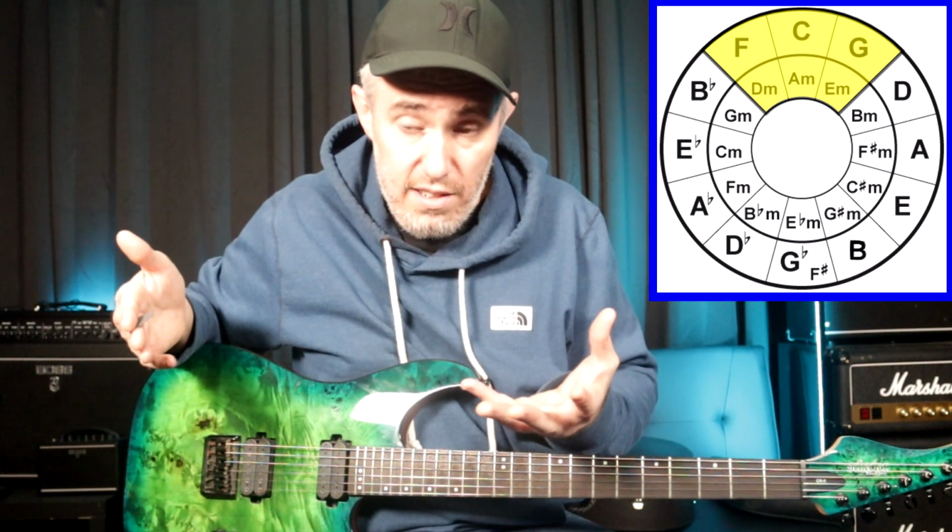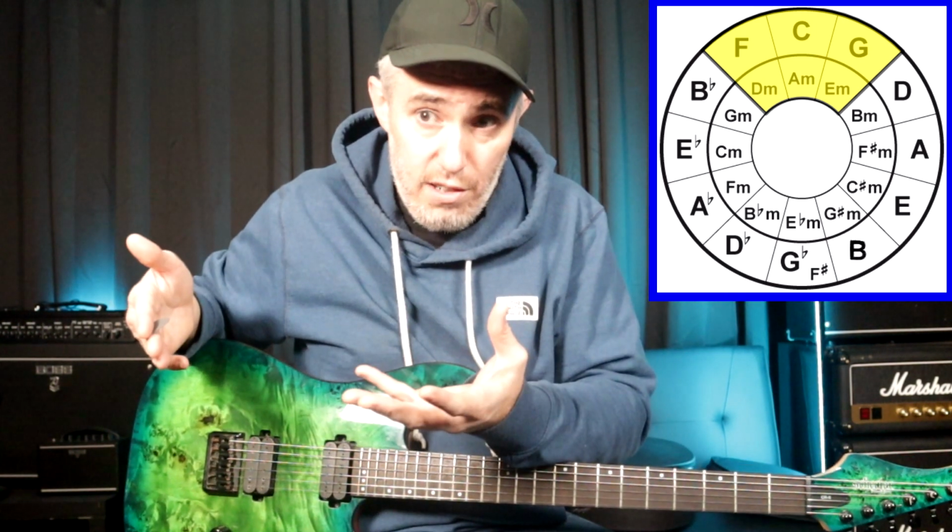I just consider that to be one of the 12 possible keys. That's the key of C major / A minor. That's a relative major minor pair. So that's a relative key change.